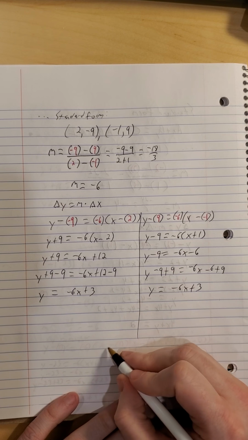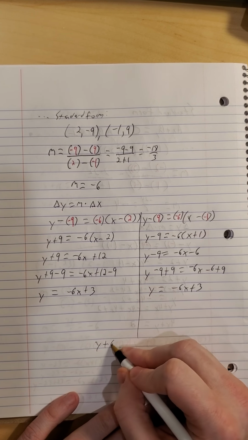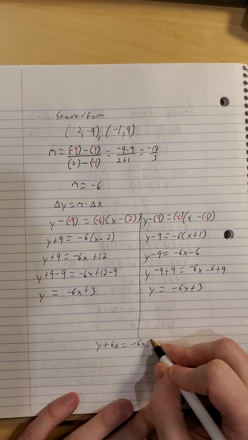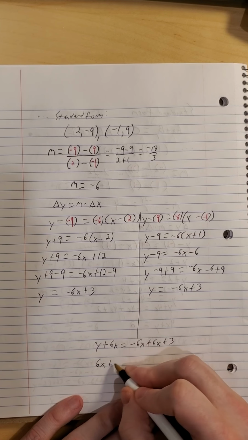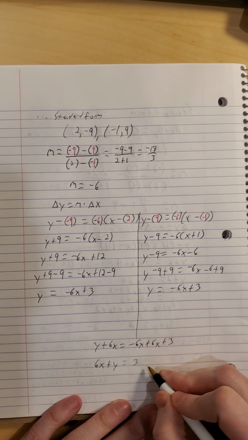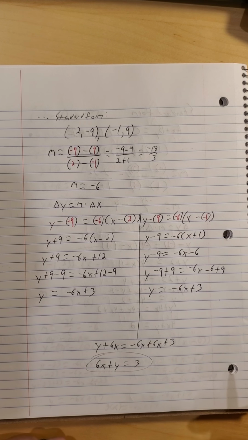So from there, we finish it off by adding 6x to both sides. And go ahead and use the commutative property of addition. So there is your standard form for the equation of that line.